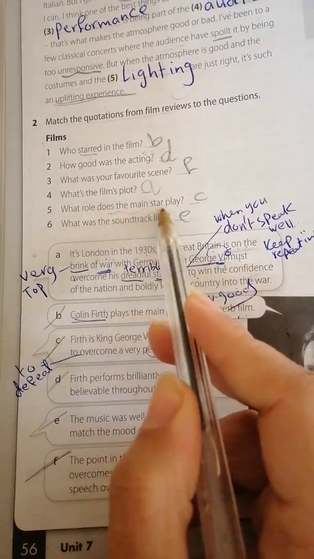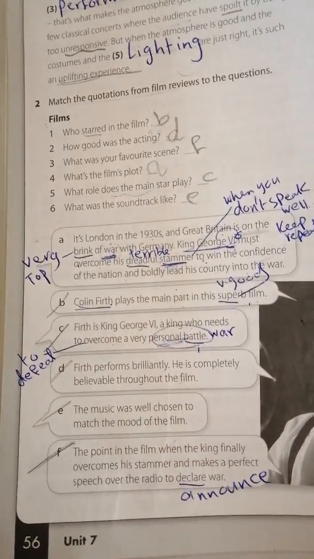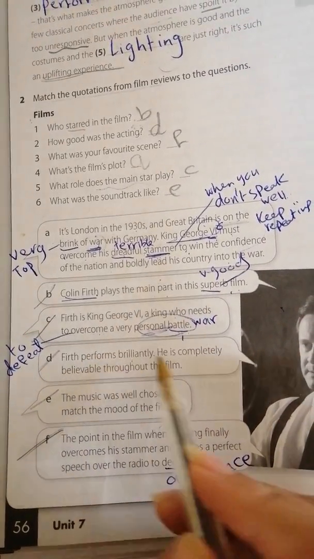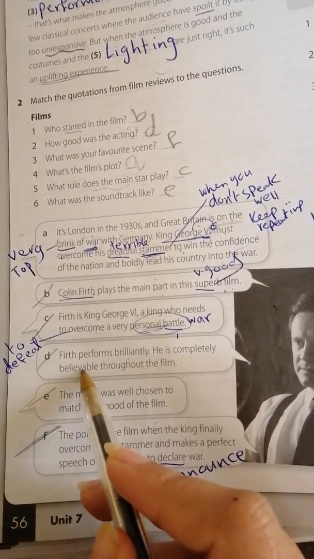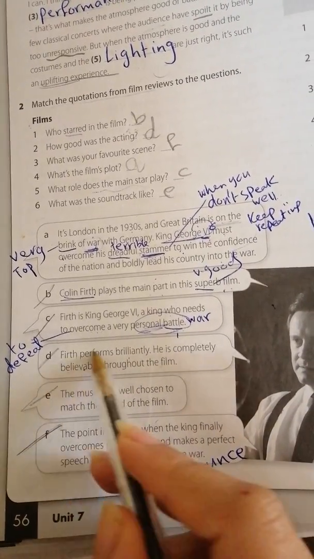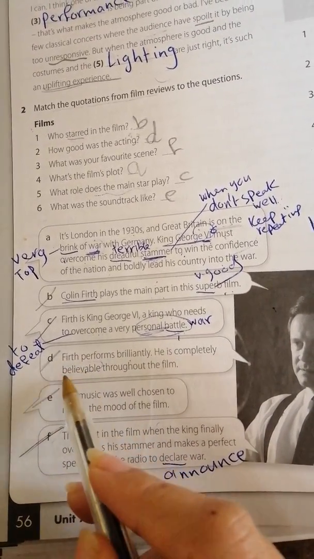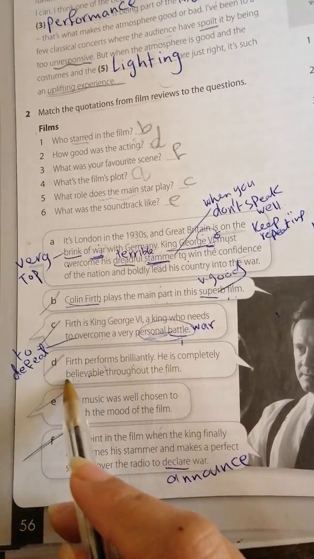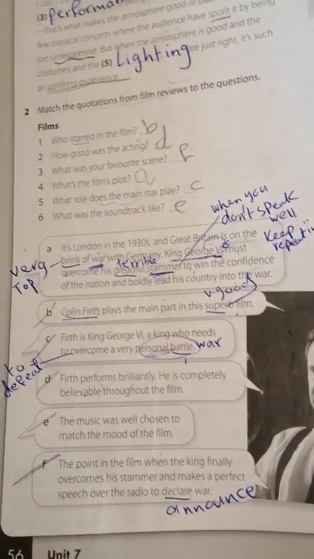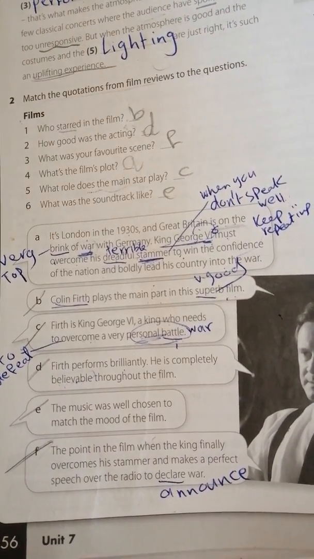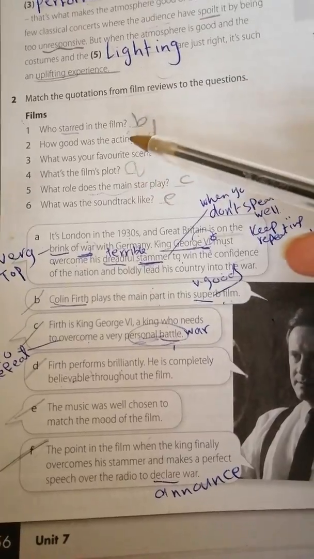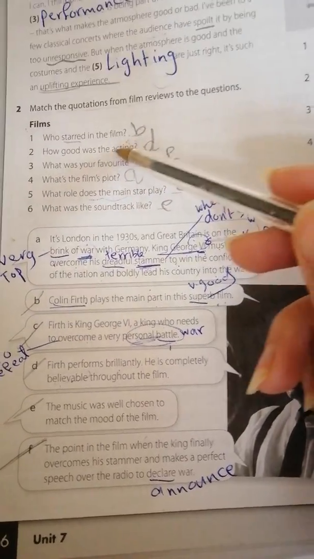What role does the main star play? He was the king. D. Firth performs brilliantly. He's completely believable. As a reader or as someone who watches the film, you can believe Firth when he actually performs the role throughout the film. So this goes with your reaction toward the acting, the performance.